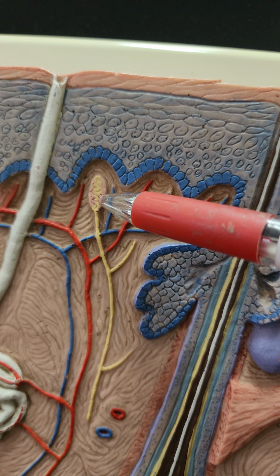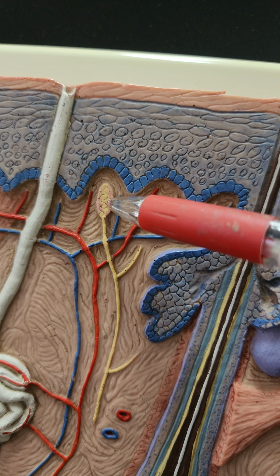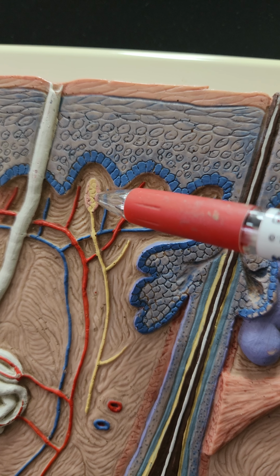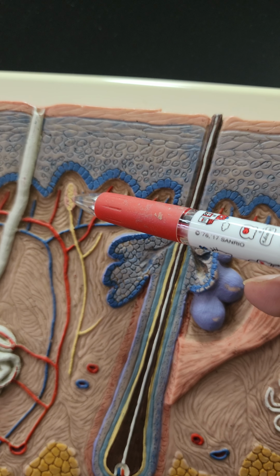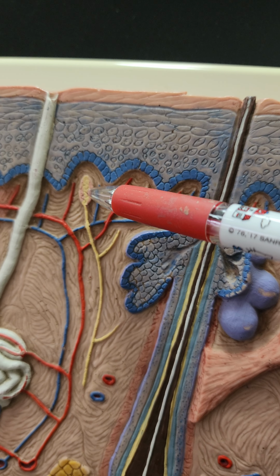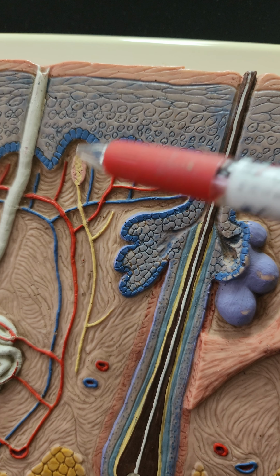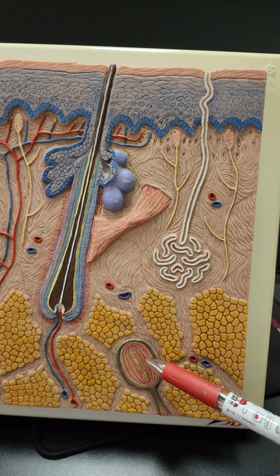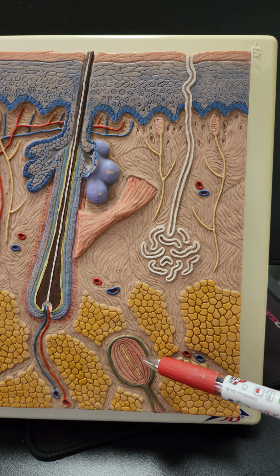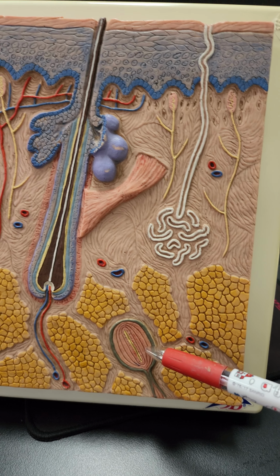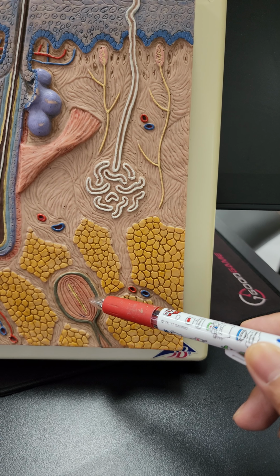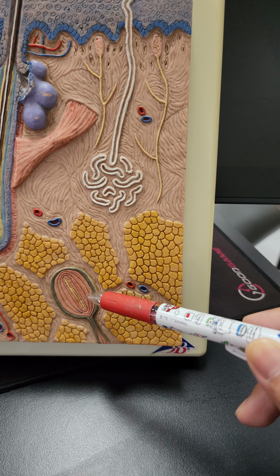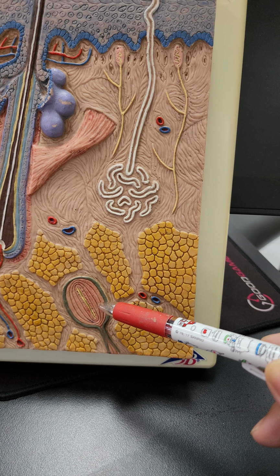So light touch, for example, it would be this receptor here responsible for that. On the other hand, if there is a deep pressure, the receptor responsible for that would be this receptor here found deep into the skin, and this is the Pacinian corpuscle, otherwise referred to as lamellar corpuscle.